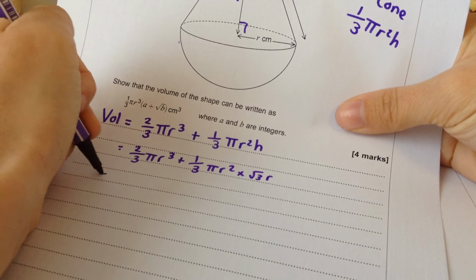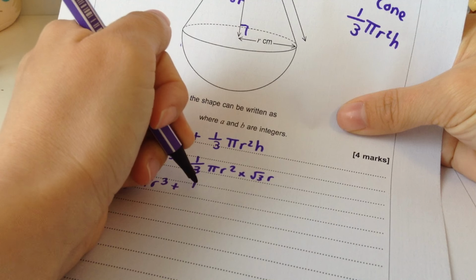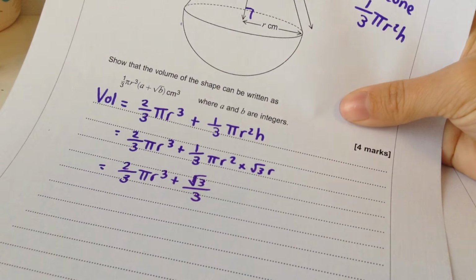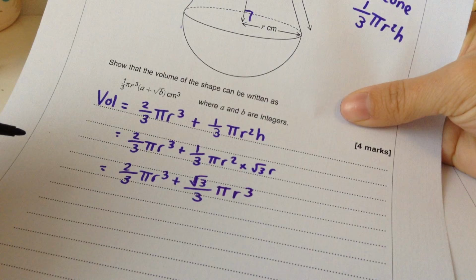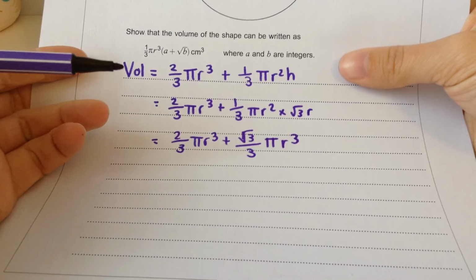Okay, let's just simplify it a bit. Like that, times the r's together and times the numbers together.